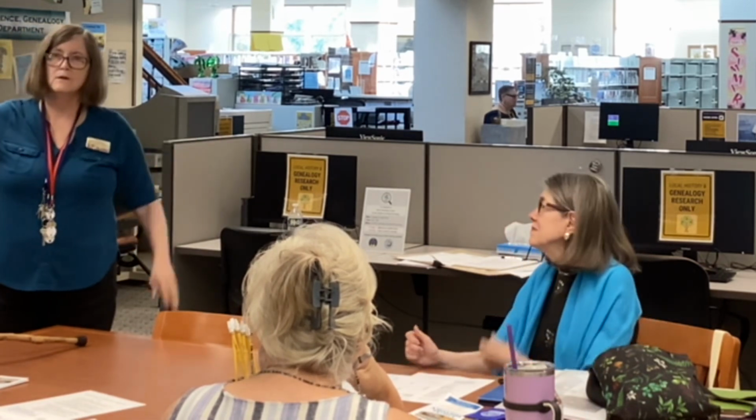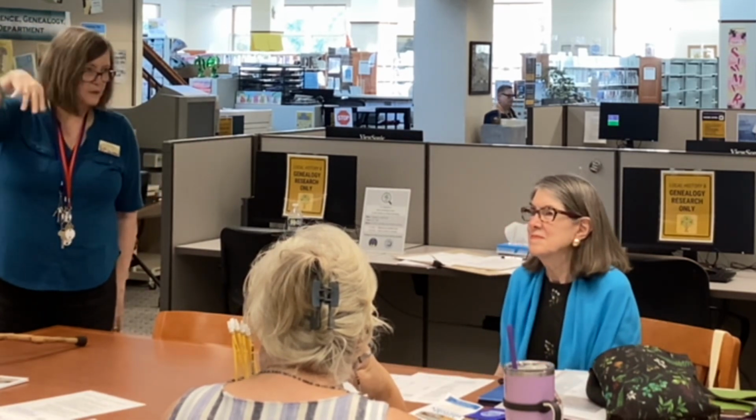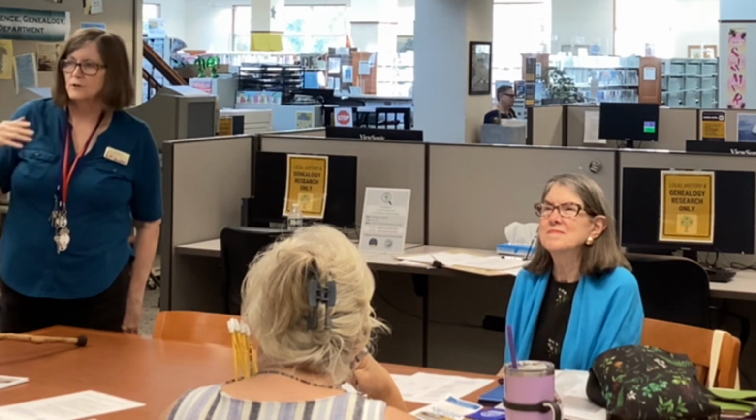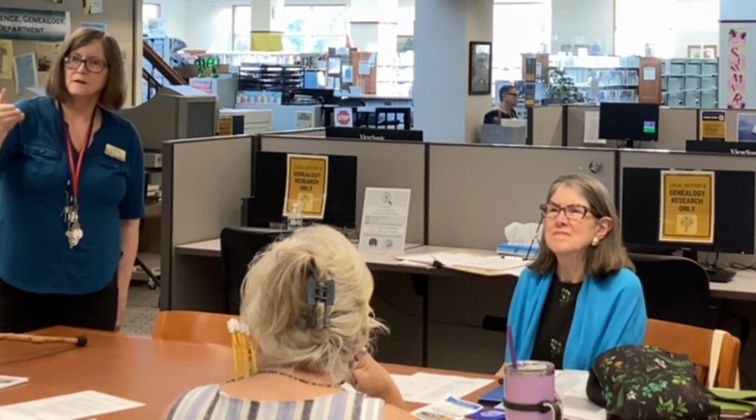Some of your members already know about the genealogy collection that can be checked out, as long as you have a library card for here. You can check them out downstairs. They're basics on how to do genealogy, how to search for roots, pioneer roots. There's how to do research in Germany, and how to read German records and translate them in America.